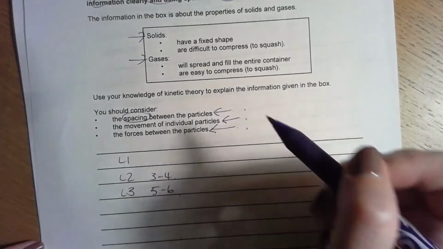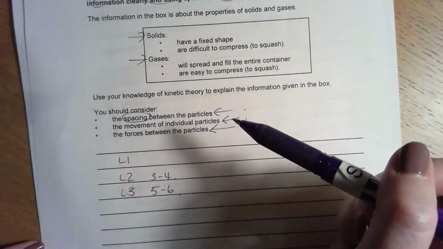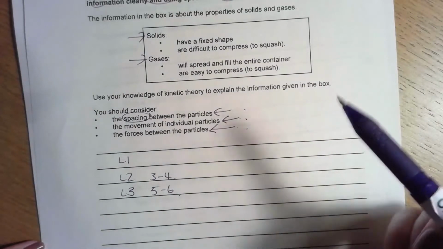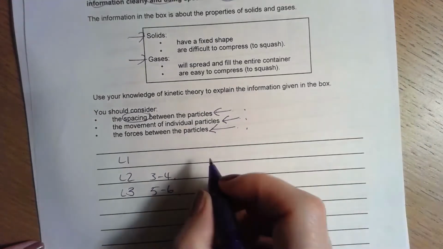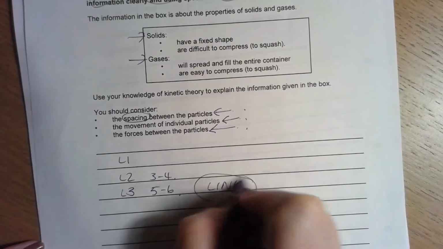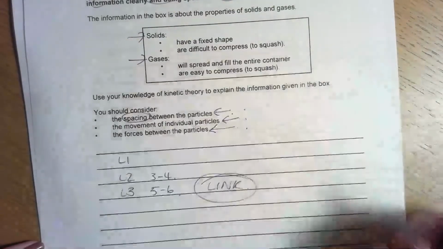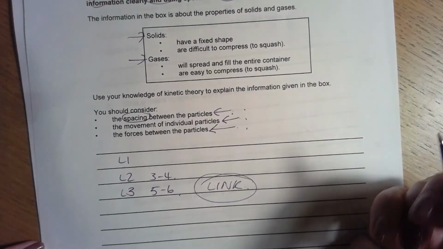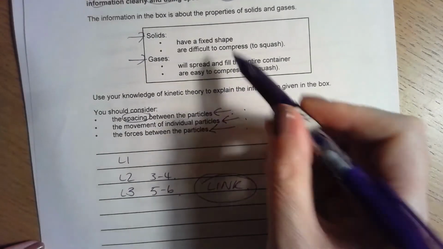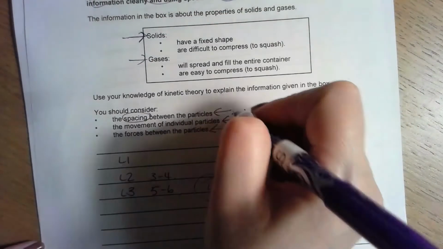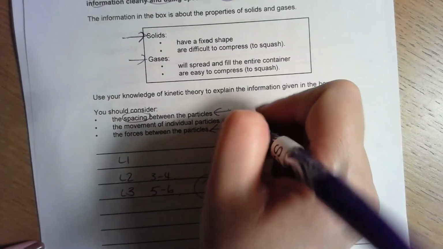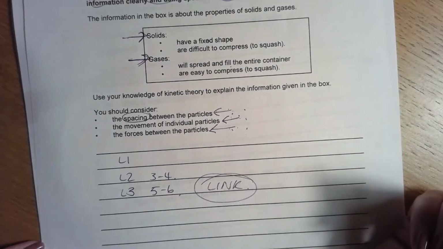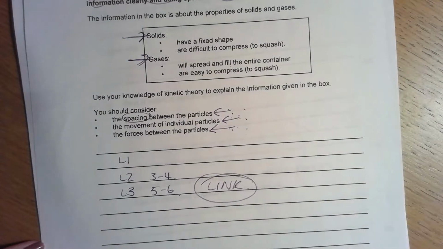For example, you'll notice that I didn't just say something about each. What I did is that crucial thing that we've talked about quite a lot: I've done some linking. So I've linked this information to this information. So if you can link that information to that information and have mentioned something about solids, linking to this information, and gases, linking this information to this information, you're going to be 5 to 6 marks. Okay, question 2.